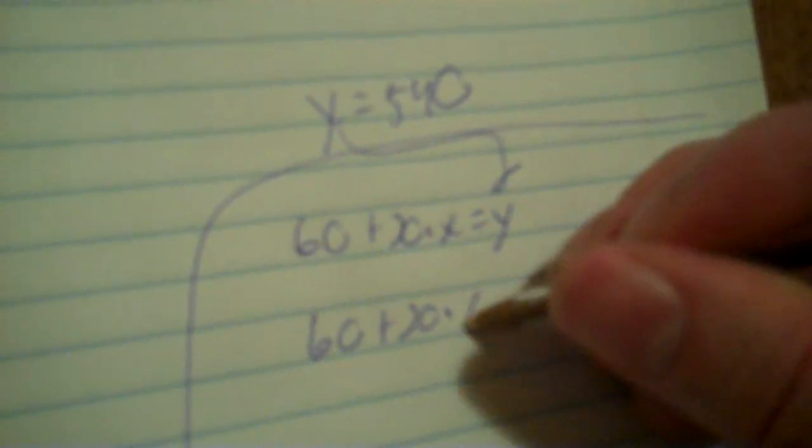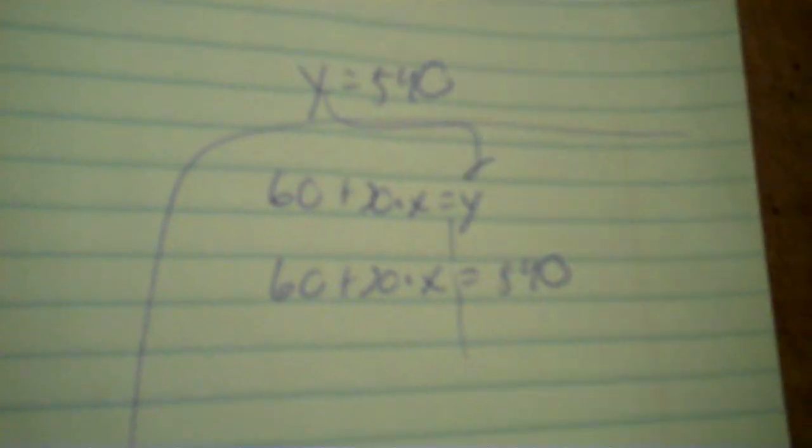Okay, now you have your full equation. You have 60 plus 20 times X equals Y, and then 540 is your Y. So that's going here. Now when you're solving for X, you need to minus your 60.